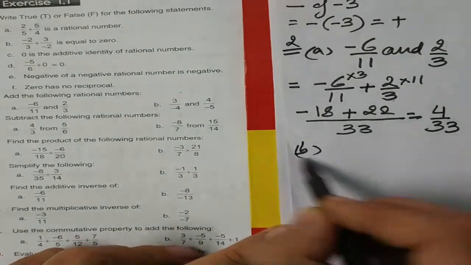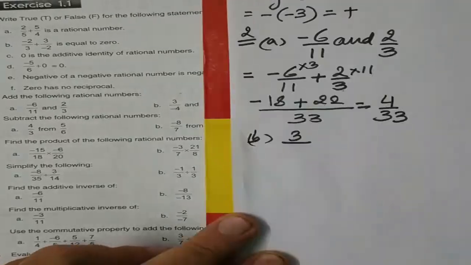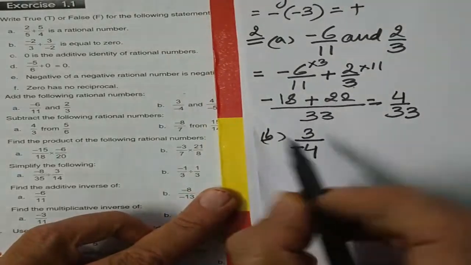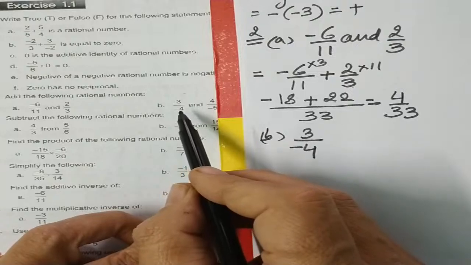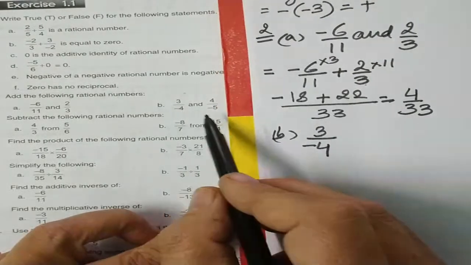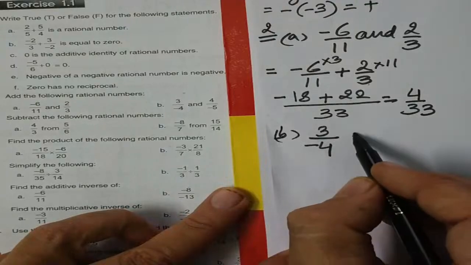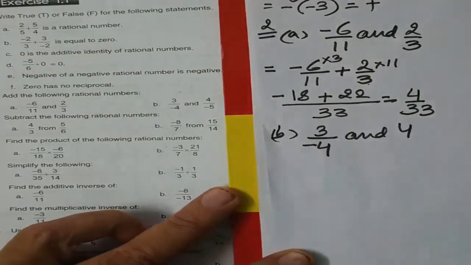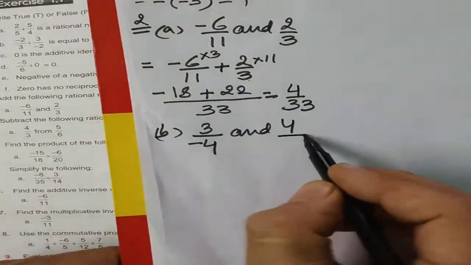B part. It is written 3 upon minus 4. Question number 2, B part. 3 upon minus 4 and 4 upon minus 5.